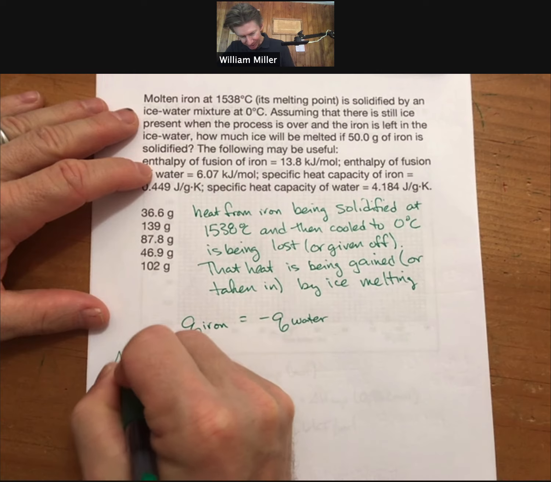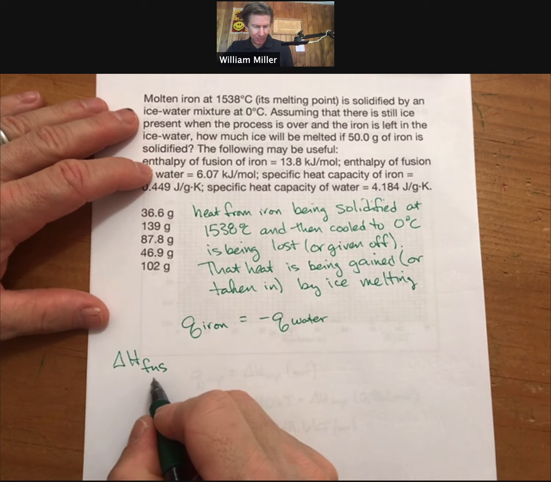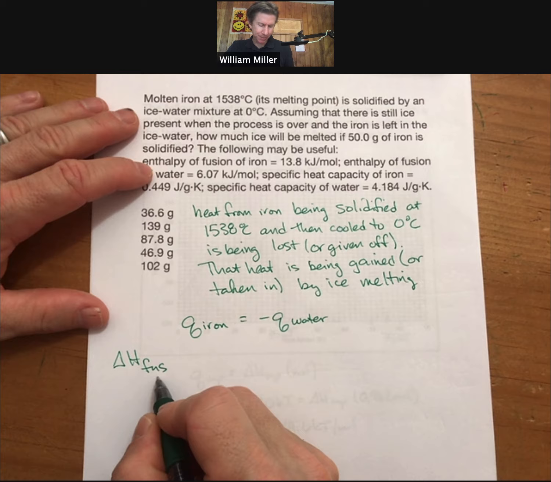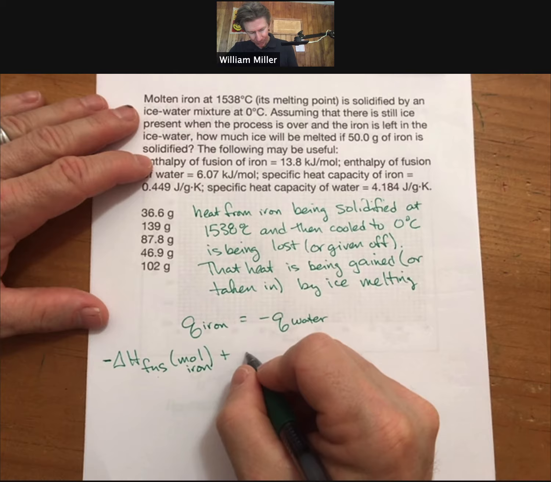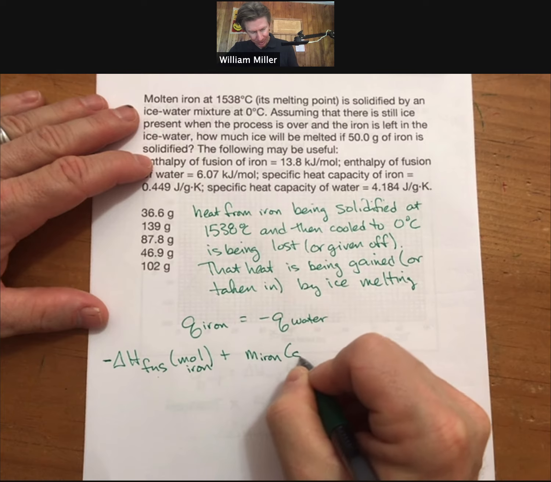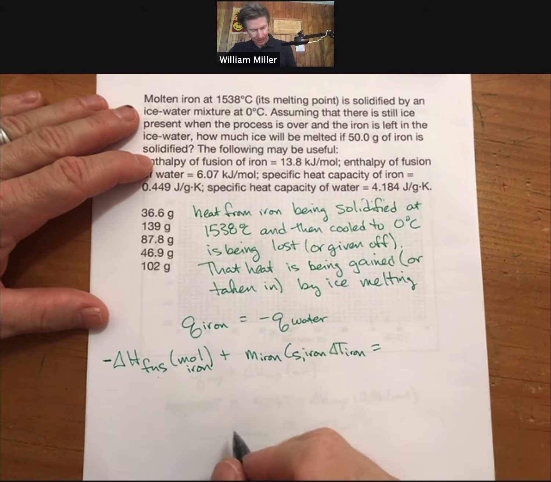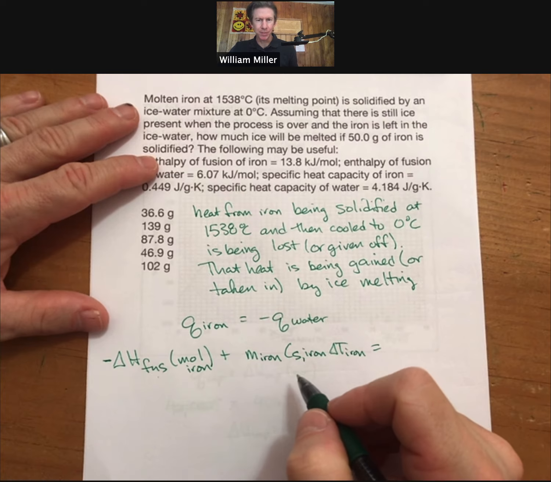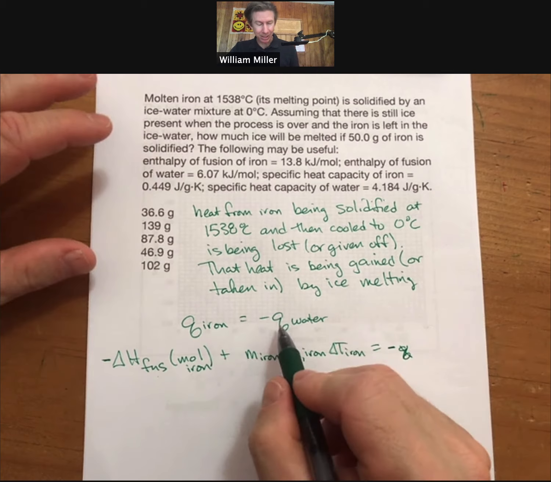So that's going to be delta H, well, we call it fusion. Fusion is when it goes from solid to liquid. That's going to be minus delta H fusion times moles of iron. And then the iron is then cooled, so we need the mass of iron times the specific heat of iron times the delta T of iron. And this is all equal to the minus Q water.